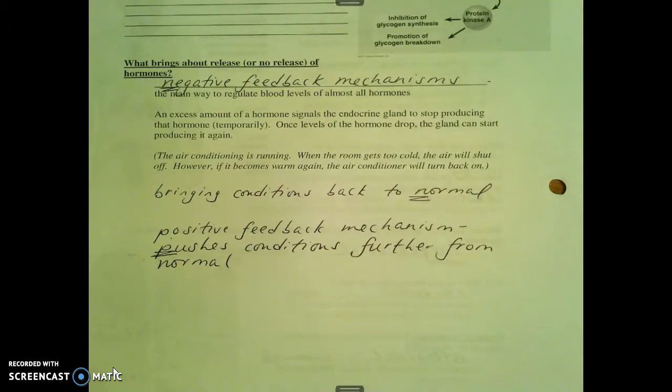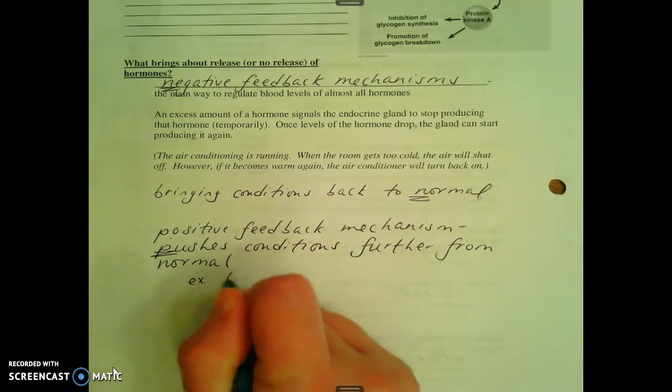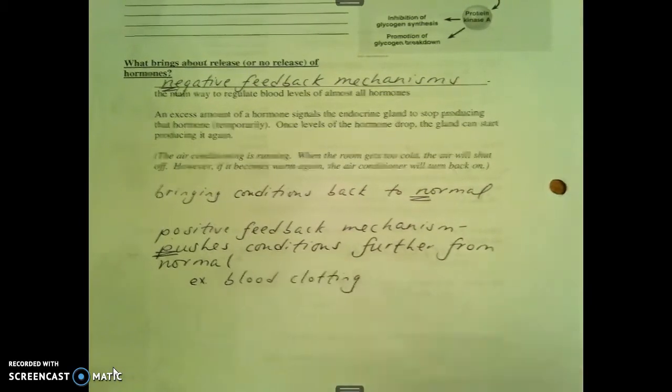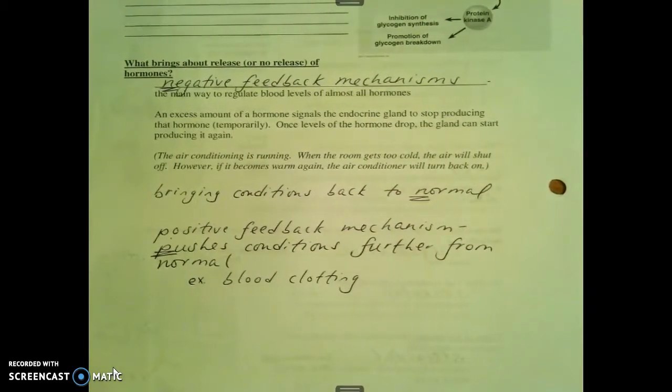What do I mean by that? What's a situation where we'd see things pushed away from normal? Well, one great example of this is blood clotting. It's not normal for your blood to be solid. However, if you have an injury, platelets collect and a clot needs to form to keep you from bleeding to death. So when platelets start to collect and more platelets collect and the blood becomes more and more solid, that's pushing away from the normal liquid form of blood.